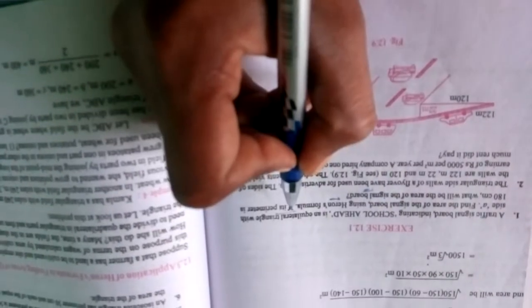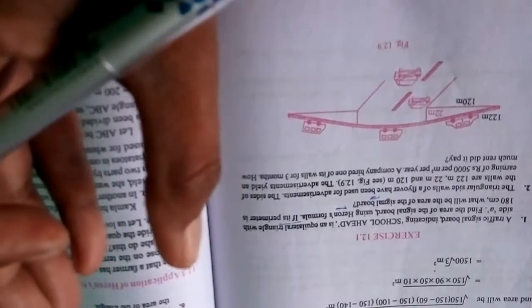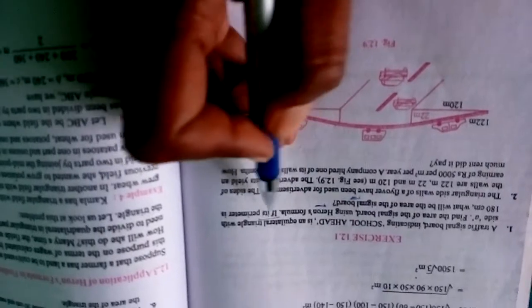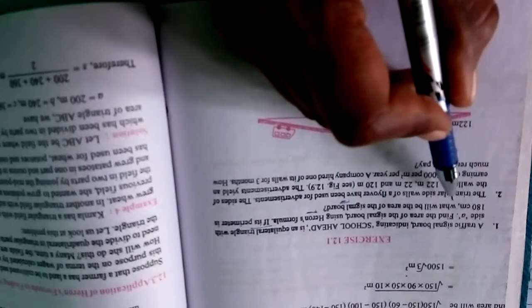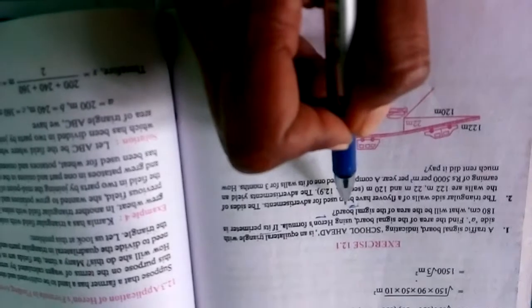It's not necessary that you can apply the Heron formula only for the scalene triangle, but it is mostly used for finding the area of a scalene triangle. Otherwise you can also use this to find out the area of an equilateral triangle, because it only requires all the three sides. So if its perimeter is 180 centimeter, what will be the area of the signal board? Now, this is what they are saying, let us firstly try to draw this type of triangle.